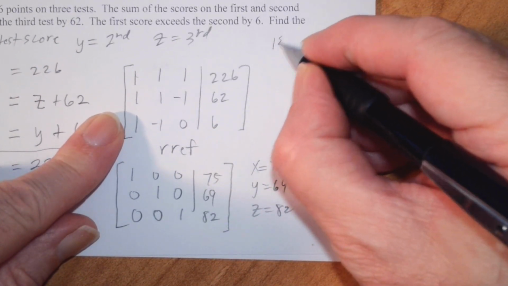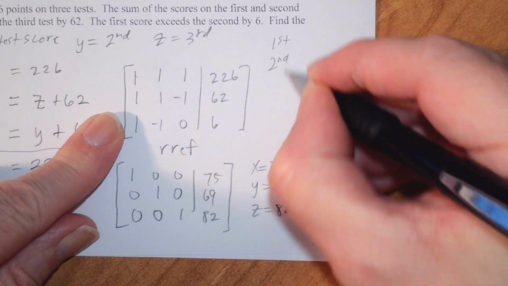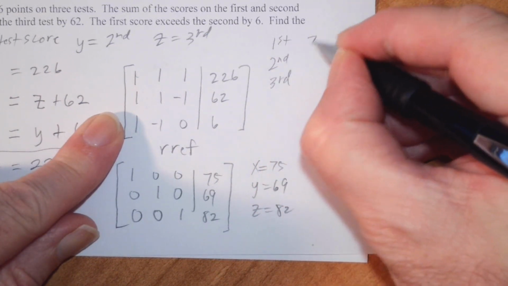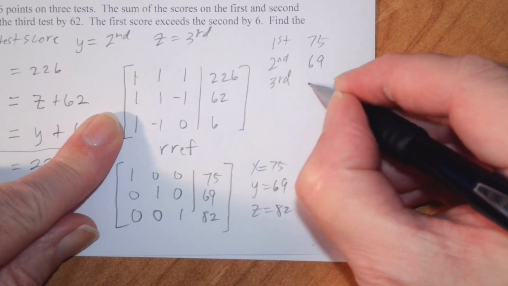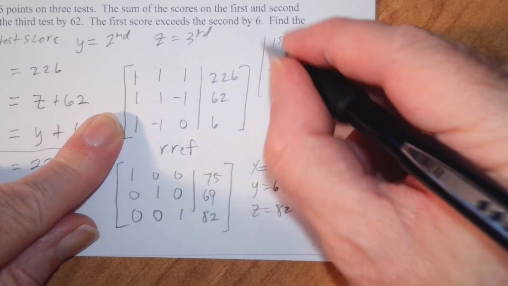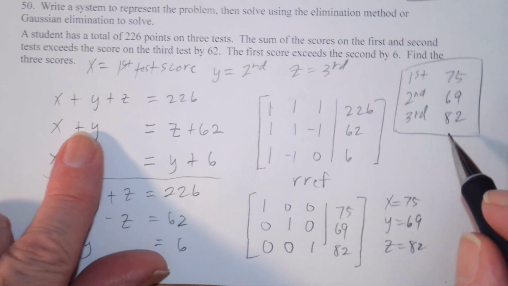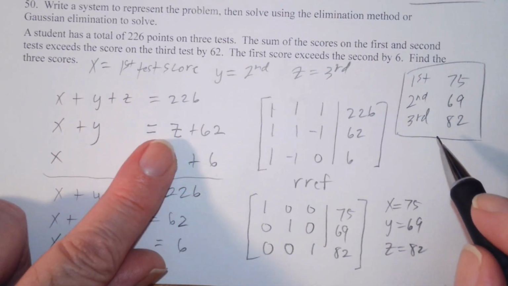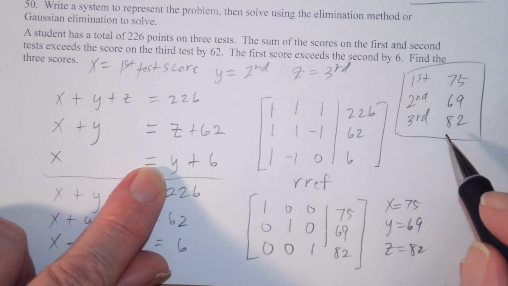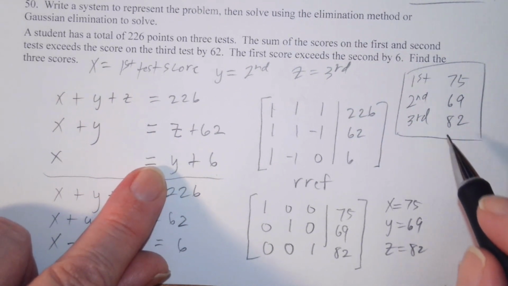I guess we'll just say first, second, and third. So we have 75, 69, and 82. And you can verify that those add up to 226. You can verify that this is equal, and you can verify that this is equal, and check your answers.